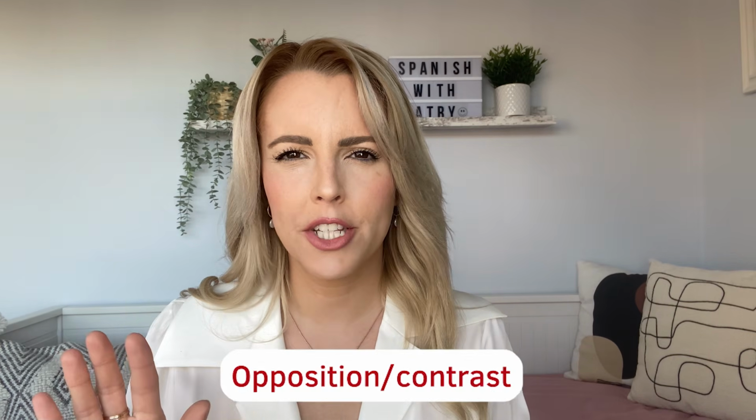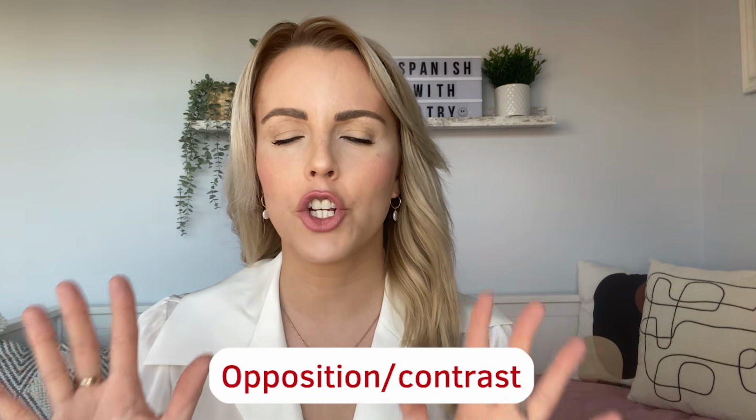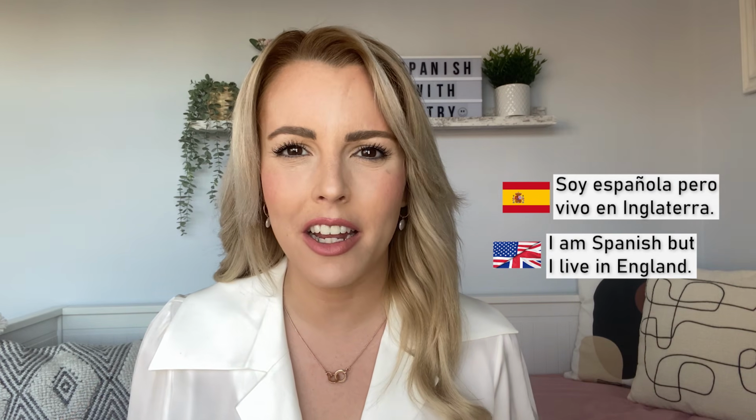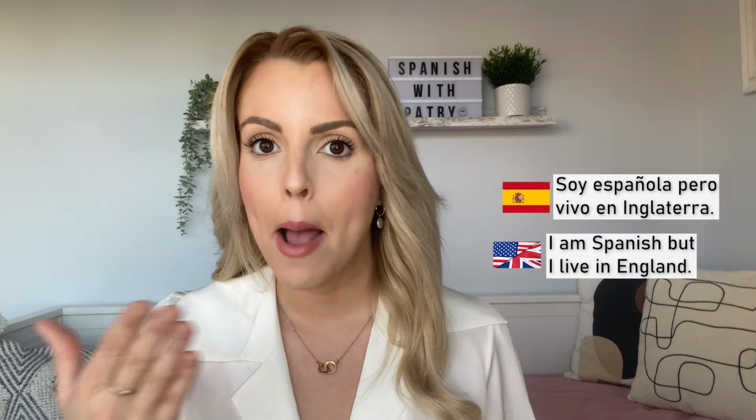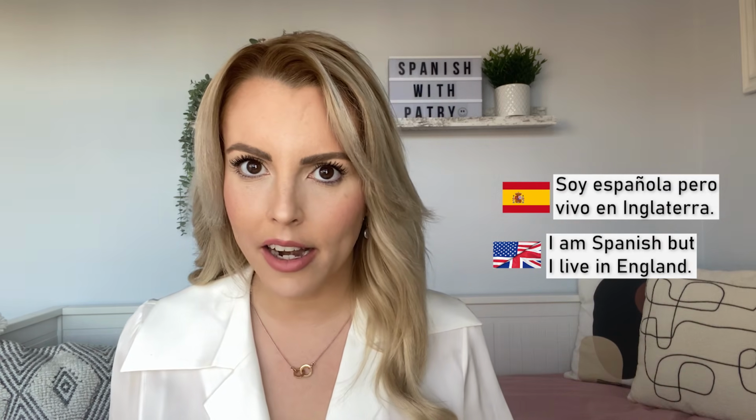Seguimos con opposition, contrast. Not that kind of opposition, not that kind of fight, but more or less. How do you express contrast? First one that we know, everybody knows this one, pero, but. I am Spanish, but I live in England. Soy española, pero vivo en Inglaterra. Aunque, although, super useful one. You can put it in the middle of the sentence, you can put it at the beginning. Don't put it at the end though, it does not work. I know that it works in English, sometimes we say though at the end.